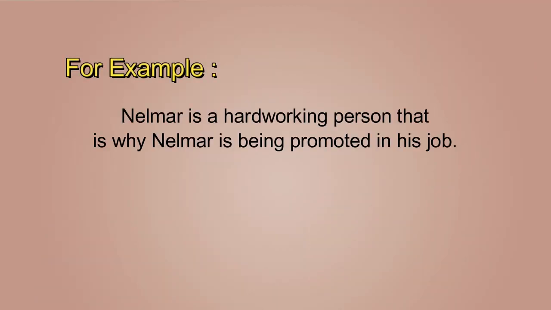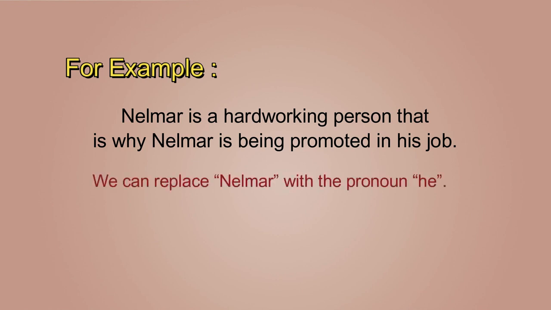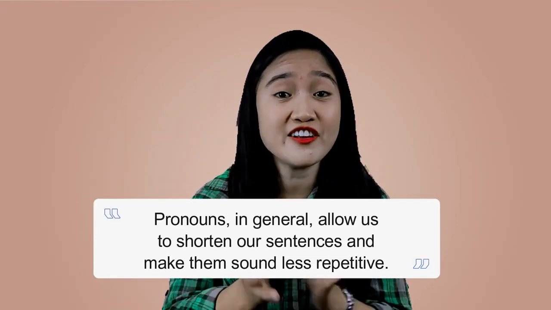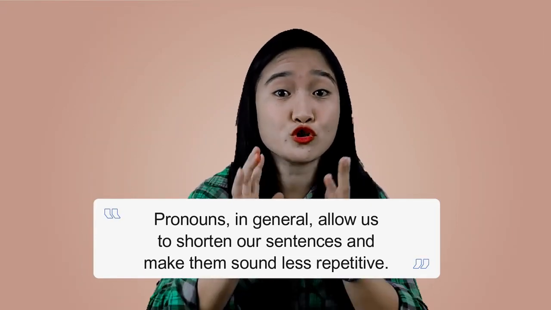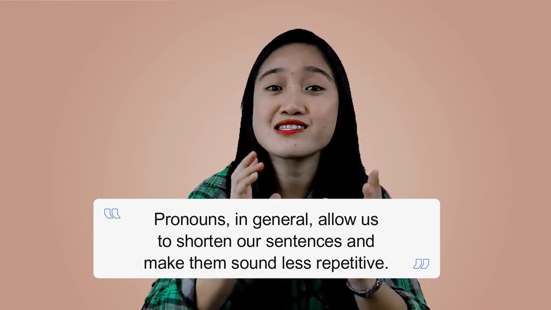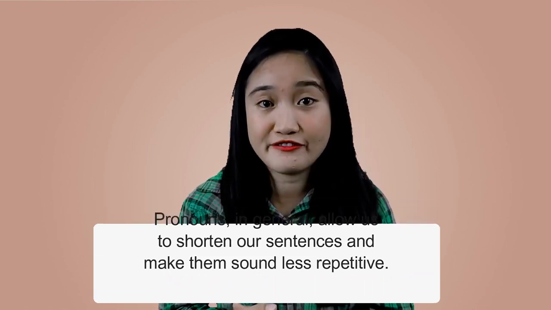For example, Nilmar is a hard-working person. That is why Nilmar is being promoted in his job. We can replace Nilmar with the pronoun he. Nilmar is a hard-working person. That is why he is being promoted in his job. Pronouns in general allow us to shorten our sentences and make them sound less repetitive.